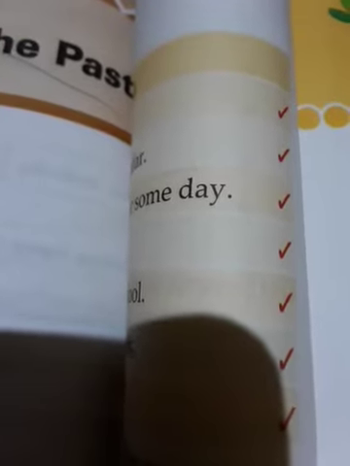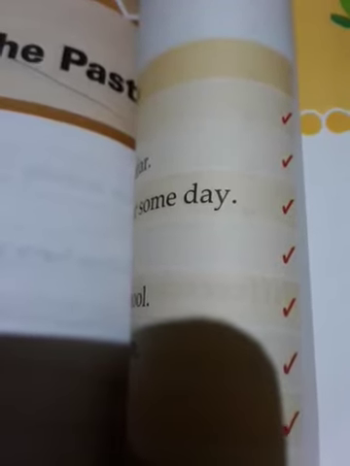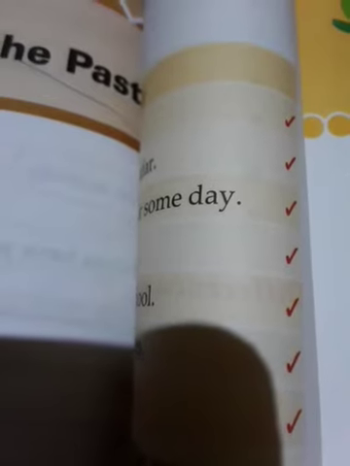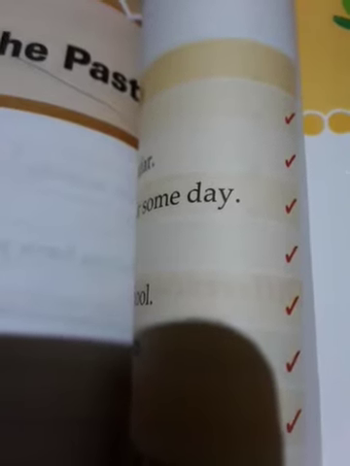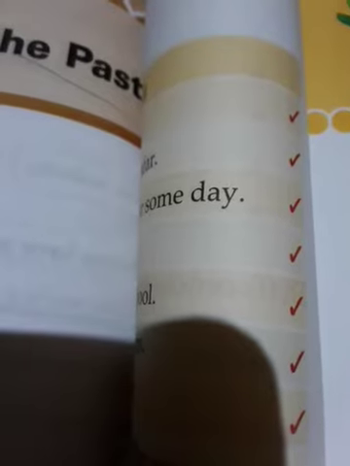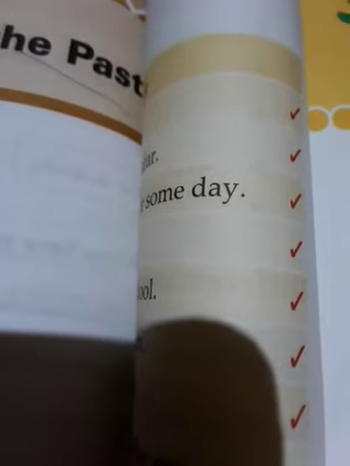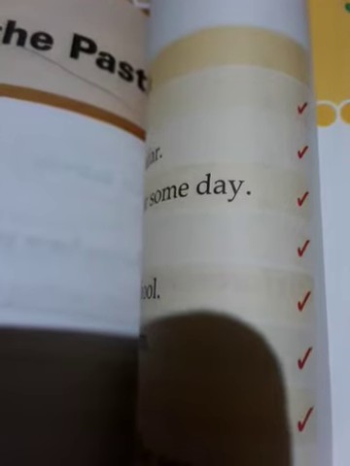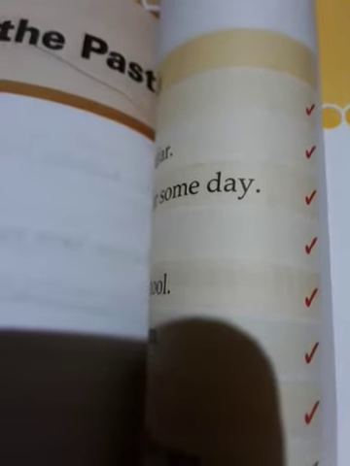Now let me tell you, where do we use simple past tense or past indefinite tense? Number 1, it is used to express an action that took place at some point of time in the past and also completed in the past. For example, he received this message last night. This sentence shows that the action had already been completed in the past. Another example, I knitted this sweater last month. This sentence shows that the action started in the past and had also completed in the past.